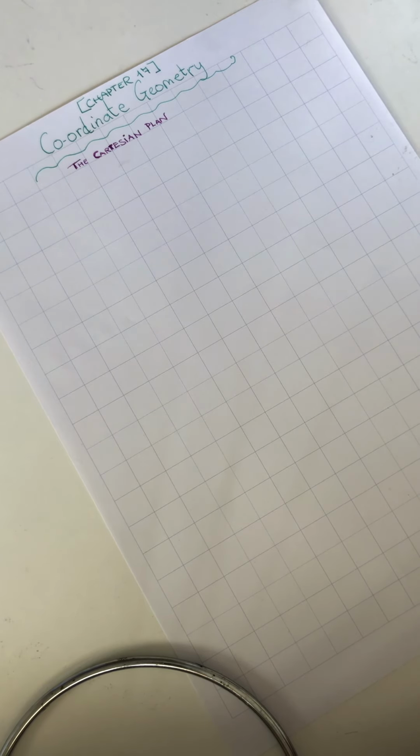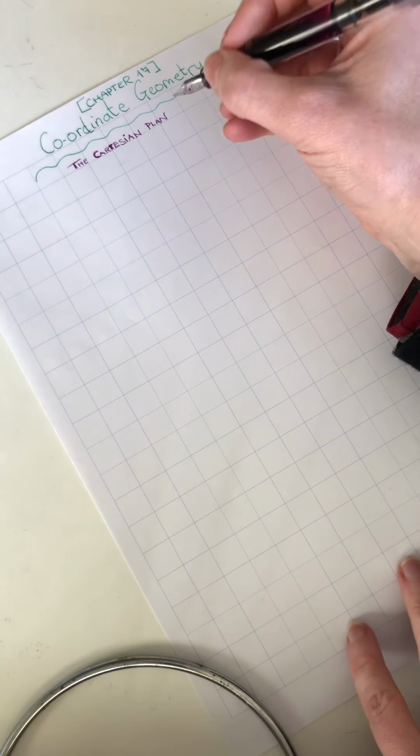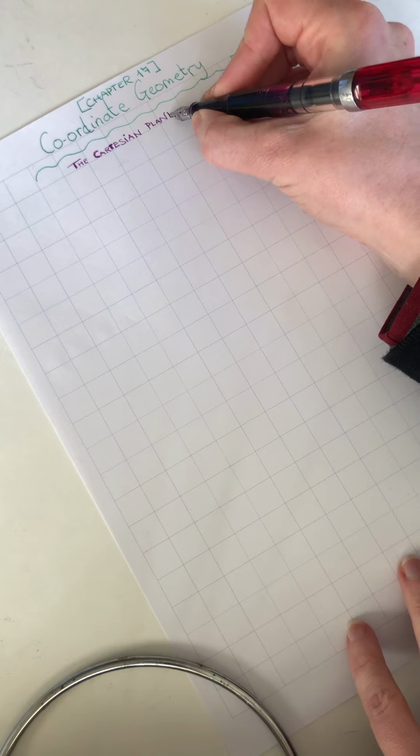Now you'll have actually done some of this before in first year, but just in case you don't remember, we're going to go over some of the basic concepts again from the beginning. So we're going to start by talking about the Cartesian plane. Okay, and it's called the Cartesian plane.